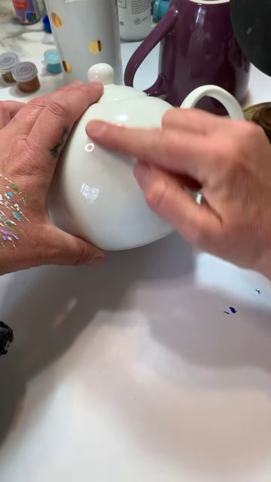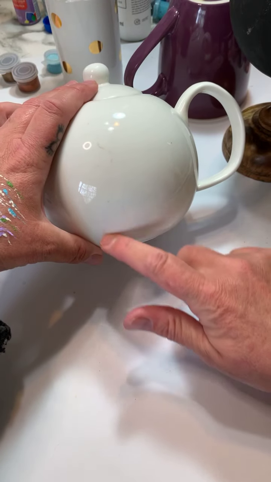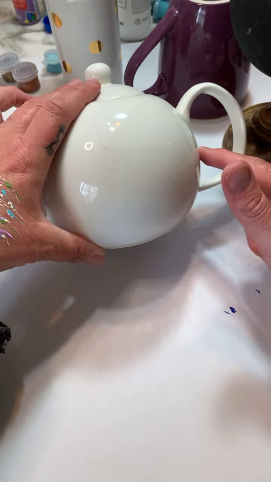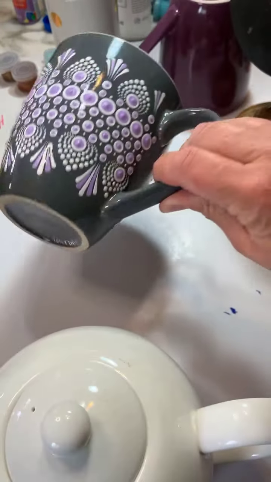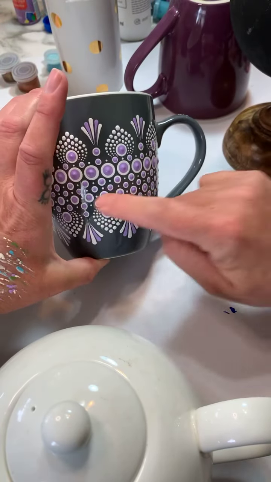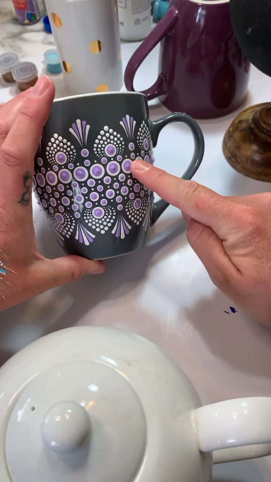So you can start up at the top and work your way down. You can start at the bottom, work your way up. It's really only if you want to have a center line like I do on my mugs, right? Like this one, I tied it around so that I could make this my very first line.